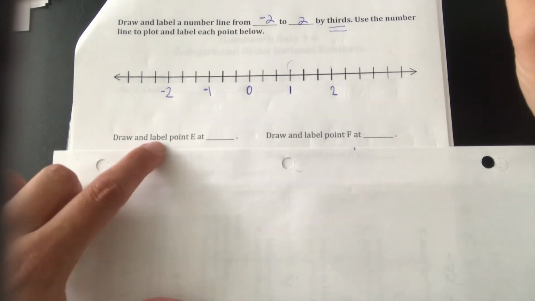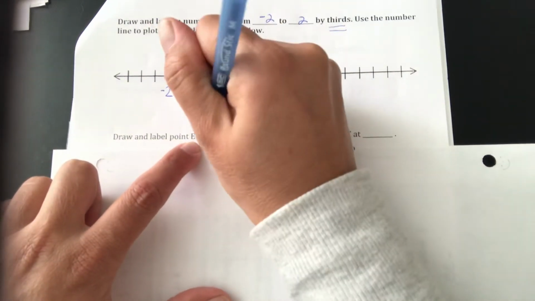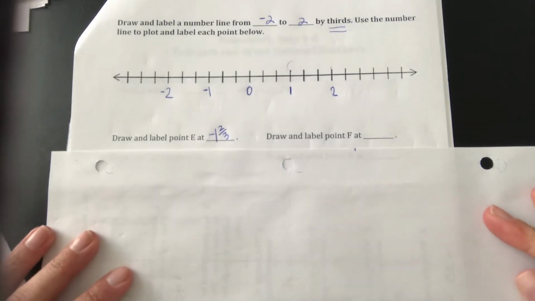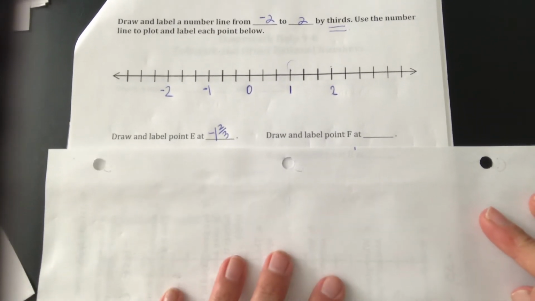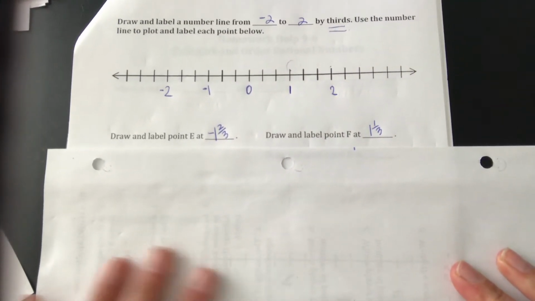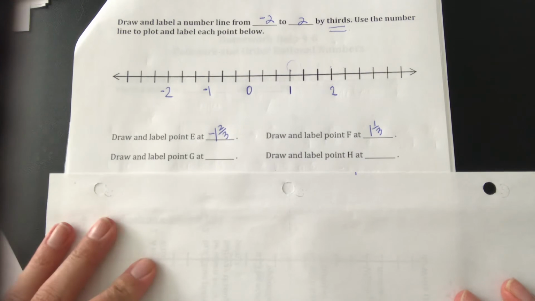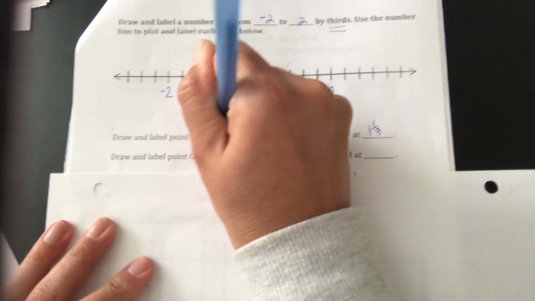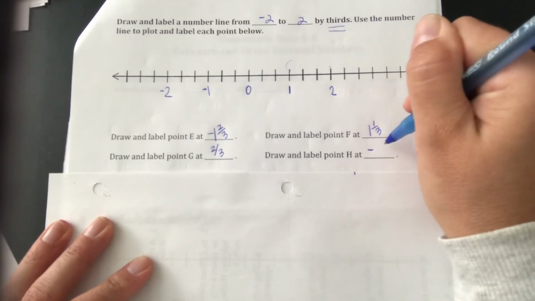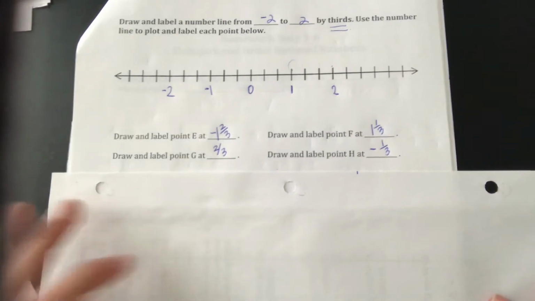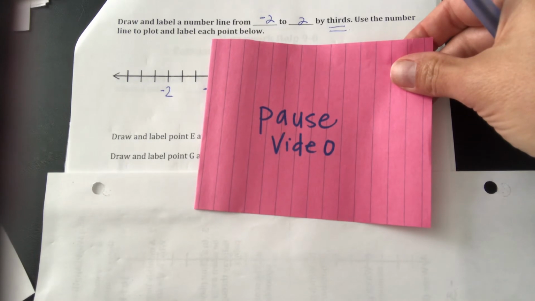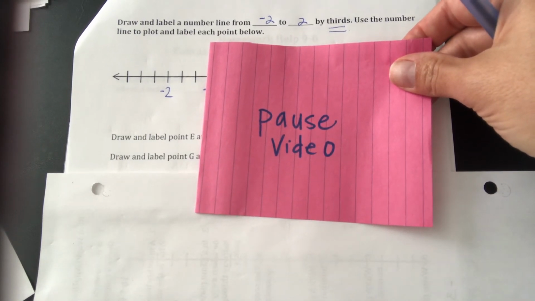So it says draw and label point E at -1 2/3. Okay, go ahead and do that. Draw and label point F at 1 1/3. Draw and label point G at 2/3. And draw and label point H at -1/3. Okay, I'll give you a minute. Go ahead and pause and get that done, but don't press play until you have the answers on your number line.